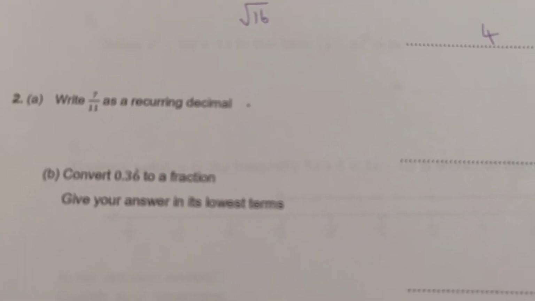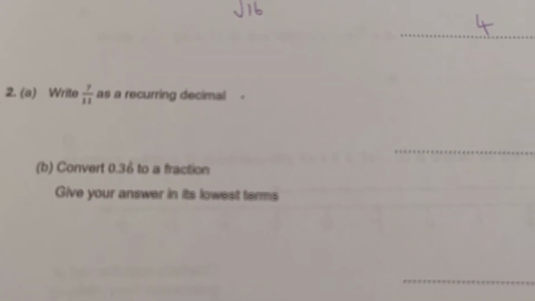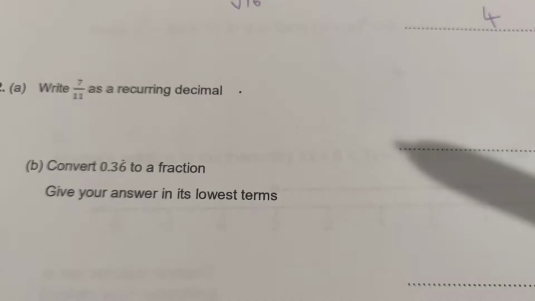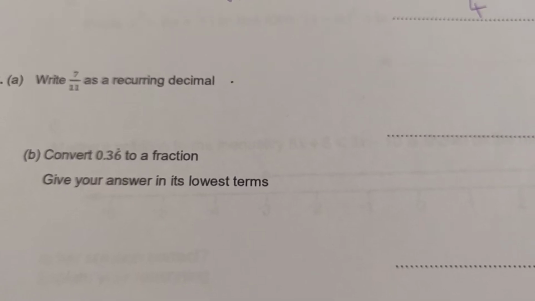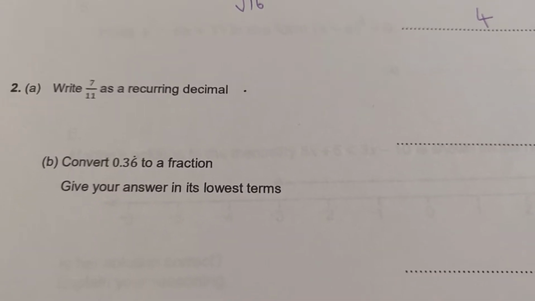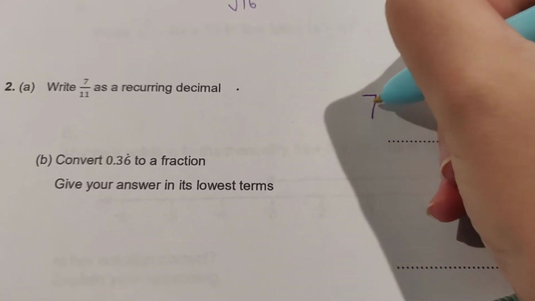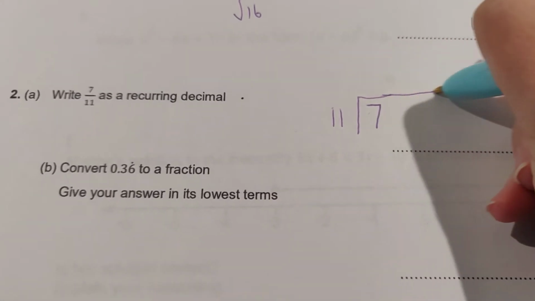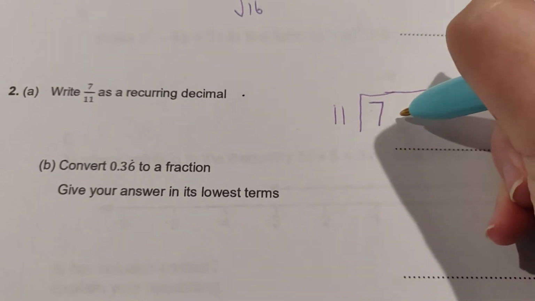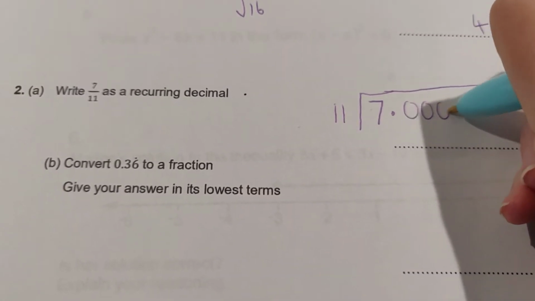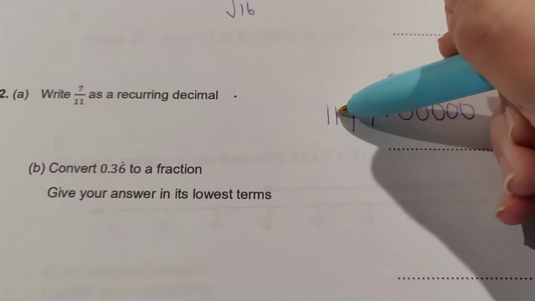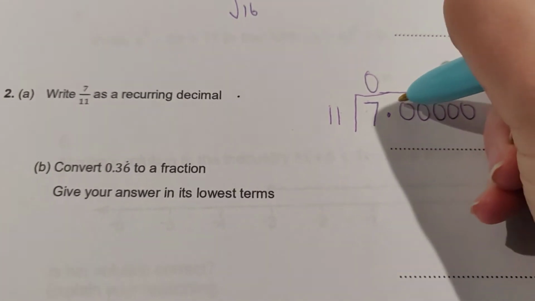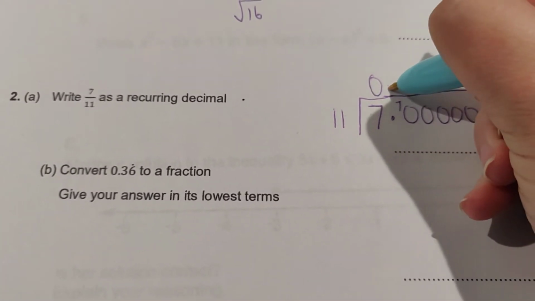Writing 7 over 11 as a recurring decimal. So when you need to do this, remember the line there means divide. So we want to do 7 divided by 11. So I need to put 7 under the bus stop, and then the 11 goes there. Obviously 11 isn't going to go into 7, so if I put a point and a load of zeros, 11's into 7 won't go, so I put 0 and carry the 7 over.